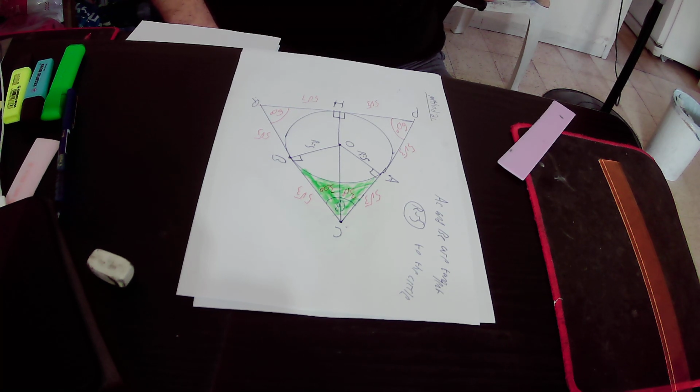So, what is the area of an equilateral triangle?